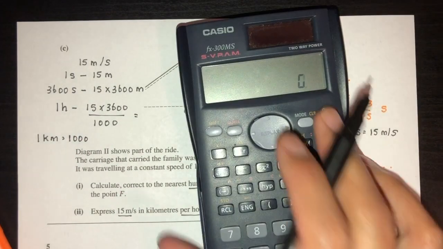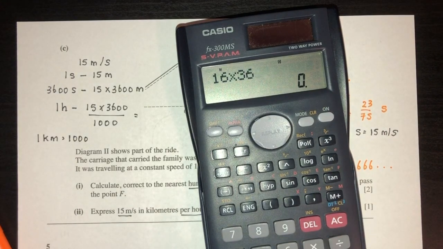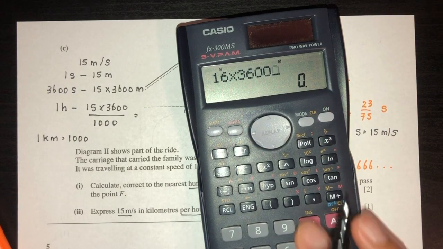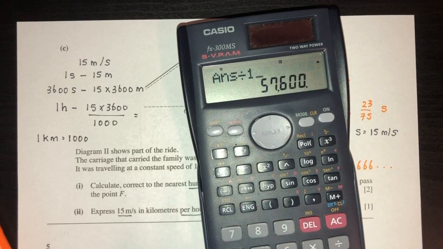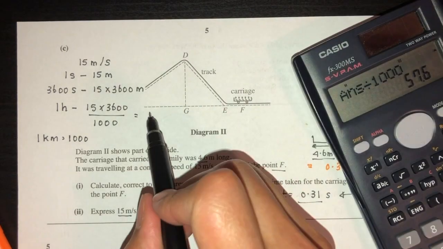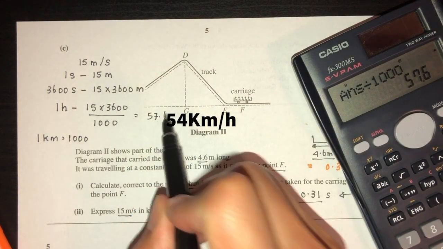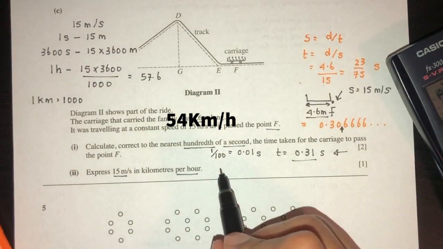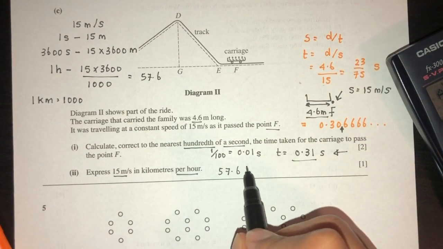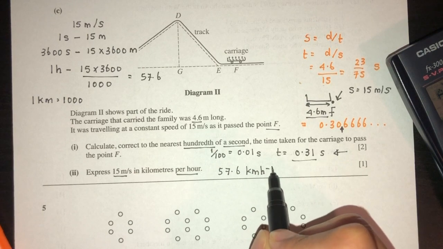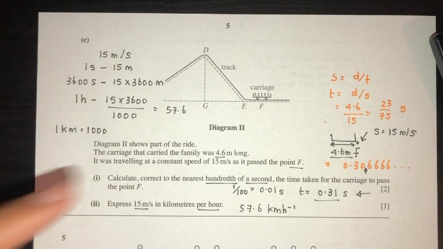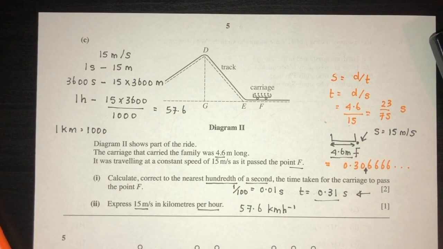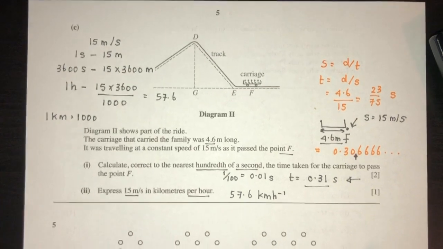So let's calculate 15 times 3,600 and divide by 1,000. Your answer will be 57.6 km per hour. In this question, we did this step by step, so you know what to do in any condition. You don't need to remember your formula. You can always break it down.